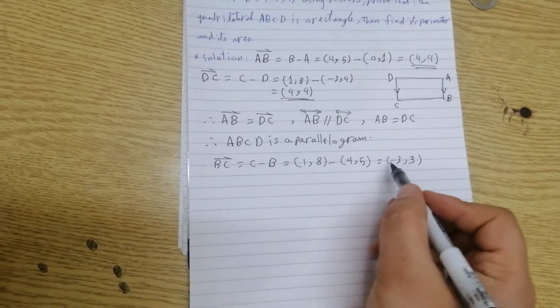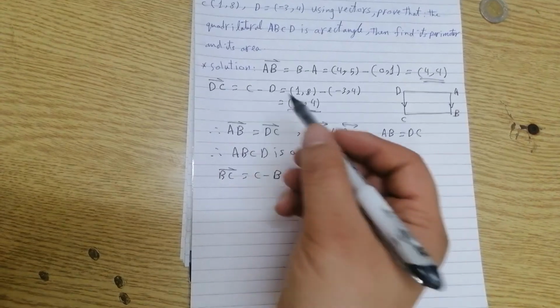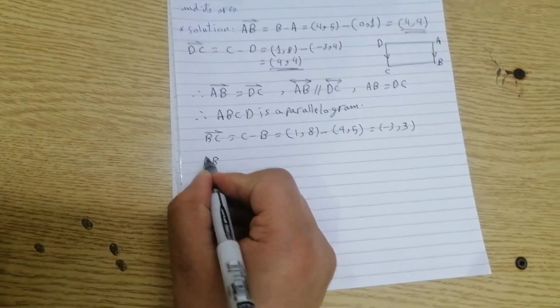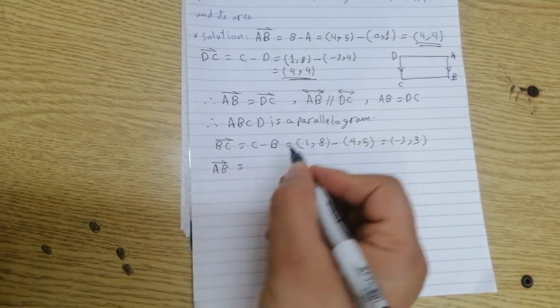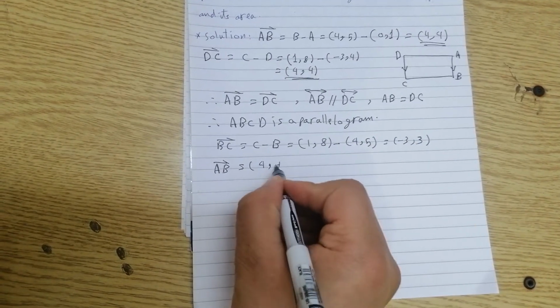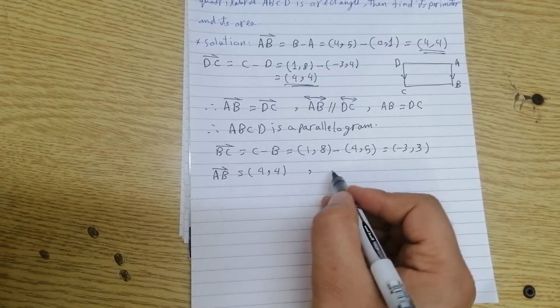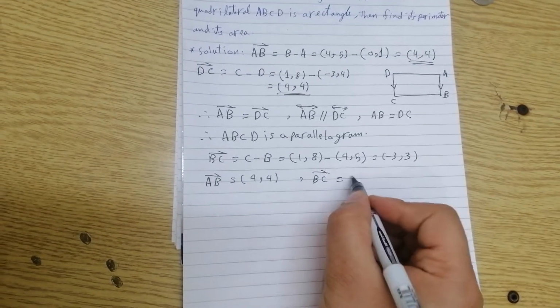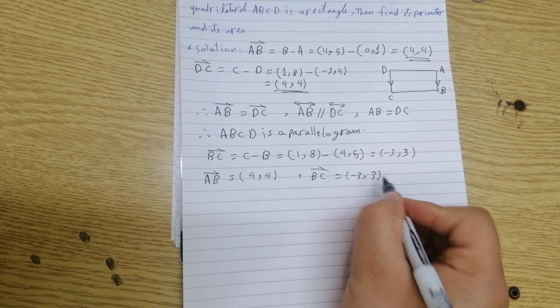Let's try to apply on BC vector and AB vector. AB vector equals (4, 4), and BC vector equals (-3, 3).